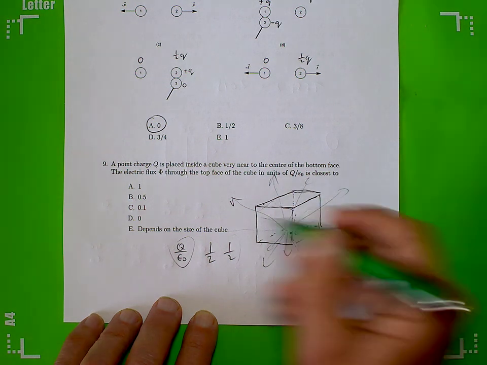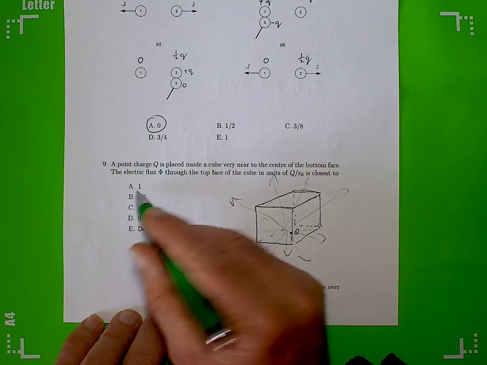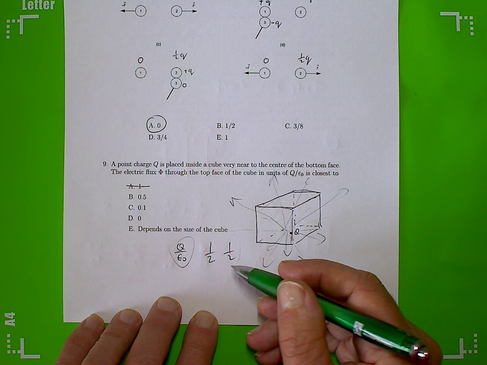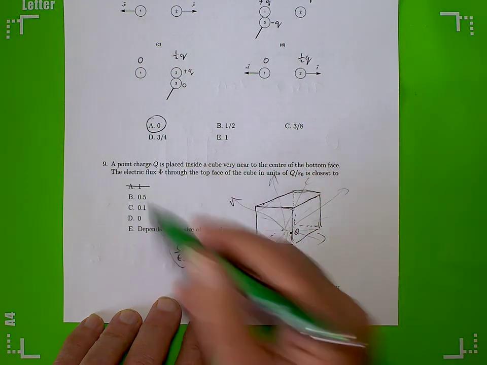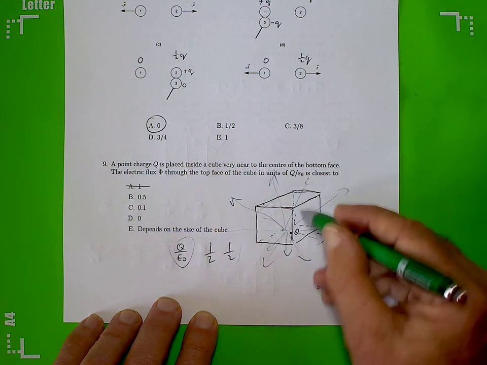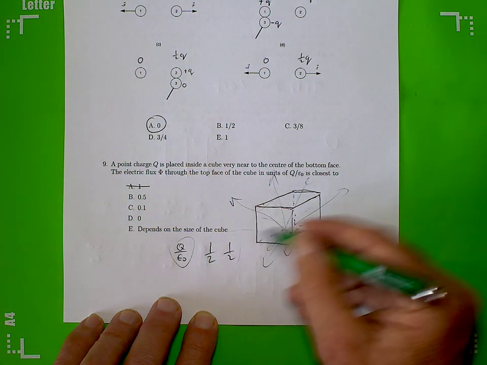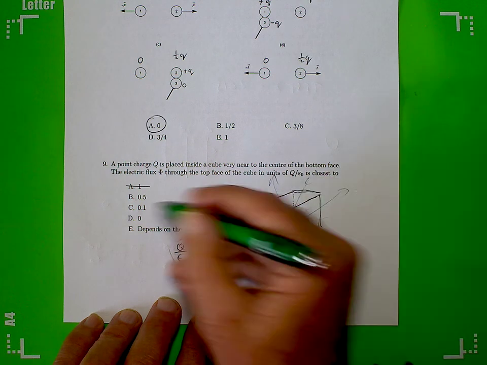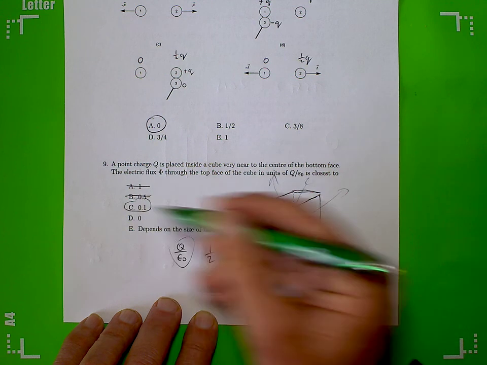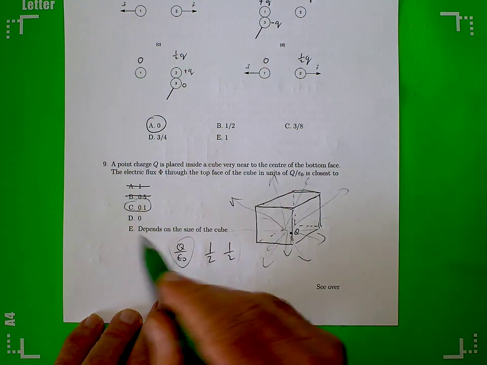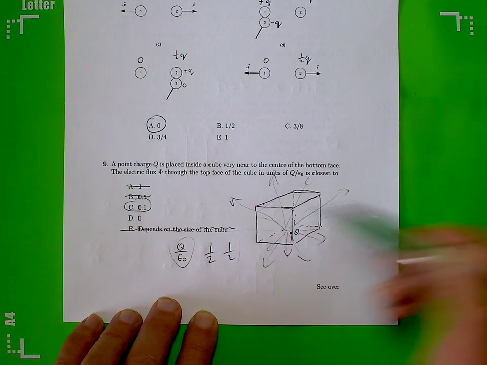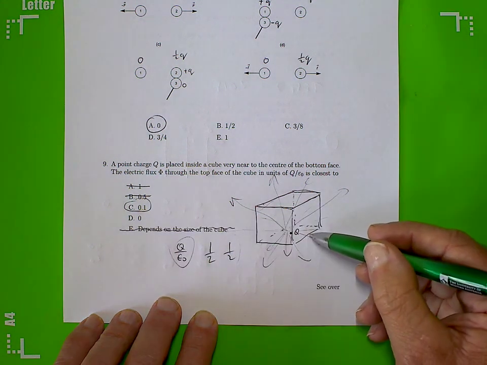And so this answer that says the flux through the top face is 1, that can't be right, because we already know it can at max be a half. Then this one that says it's a half, that can't be right, because a half is what goes up, but a large chunk of what goes up is actually going out through the side faces and not through the top. So that can't be right. So we're left with this answer being the right answer. E depends on the size of the cube. Well, that's wrong, because I drew a picture here. And did it matter what size I drew it?